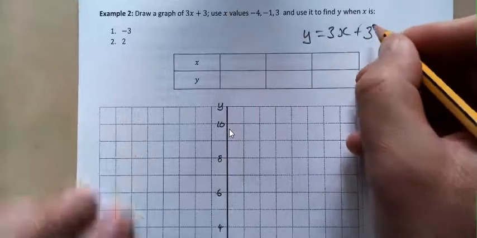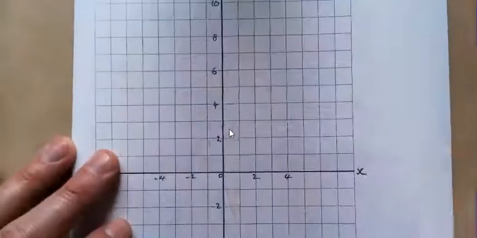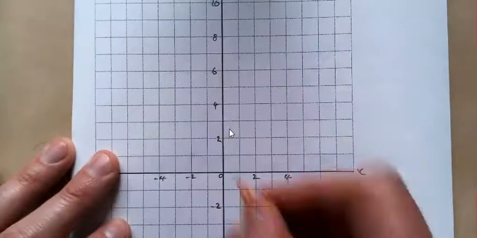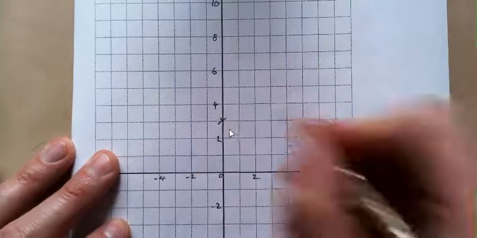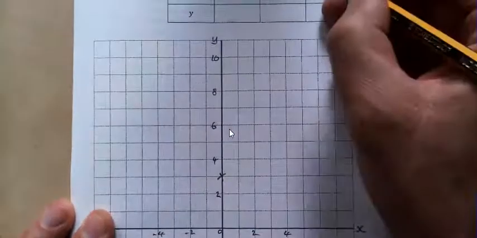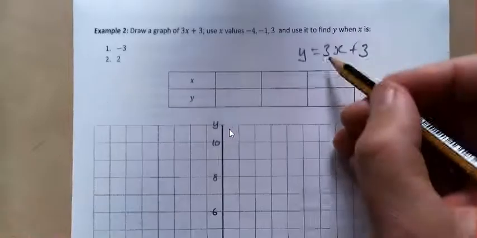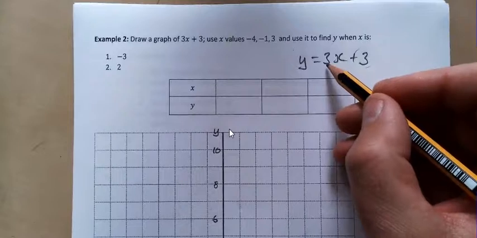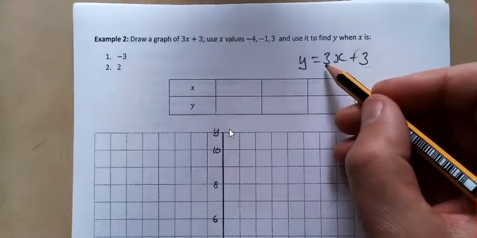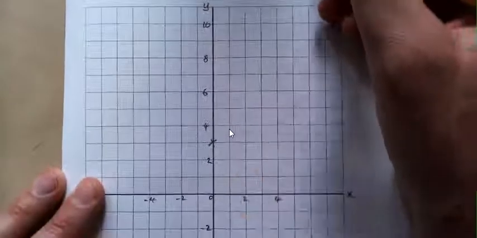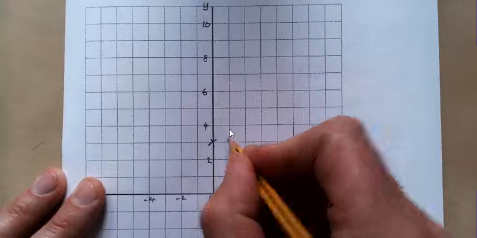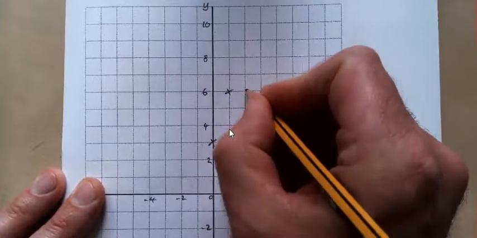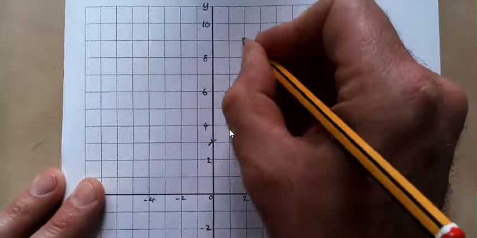This 3 tells me that it crosses the y-axis at 3, so I know that this is a point on the line. This 3 tells me the steepness of the line. The steepness of the line here is 3, so that means every time I go across one, I go up 3. So let's see if we can do that and actually draw the line. Across 1, up 3, across 1, up 3.